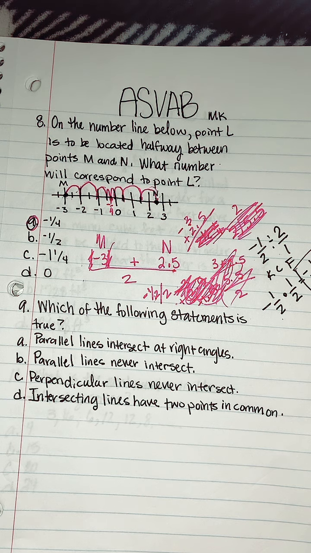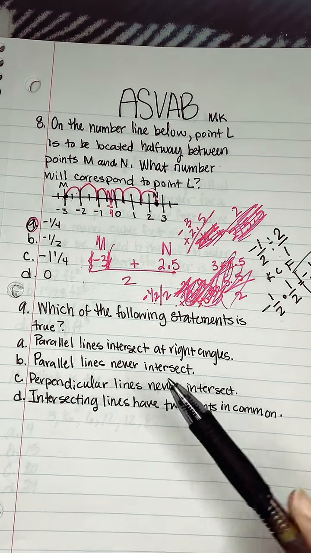C, B, B, B, B, B. Good. So B, parallel lines never intersect.